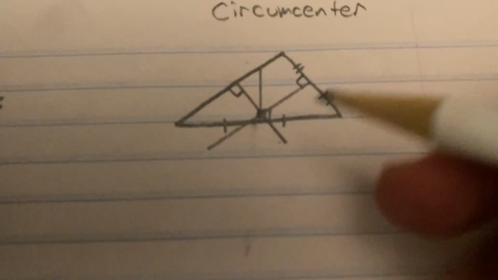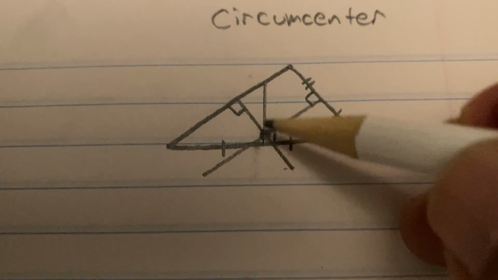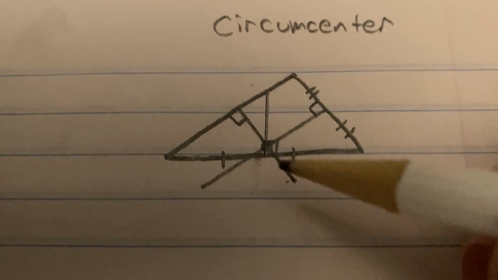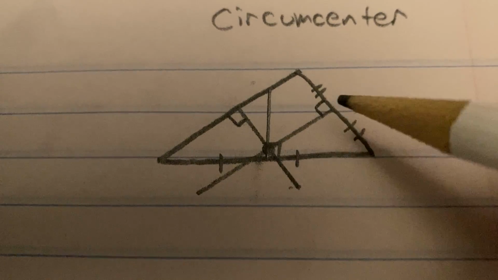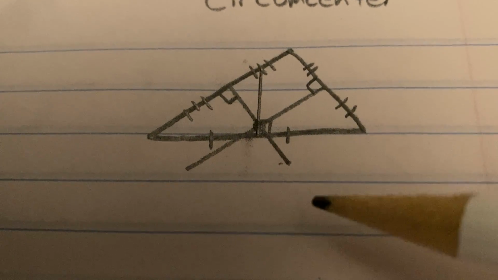Circumcenter. Now, if you do perpendicular bisectors of a triangle, which means you go perpendicular and you cut the side in half and you go straight up, and then you do the same thing on this side and you do the same thing on this side. I didn't mark these, so let me mark them. Okay, so each side has been cut in half and a line has been made in it.